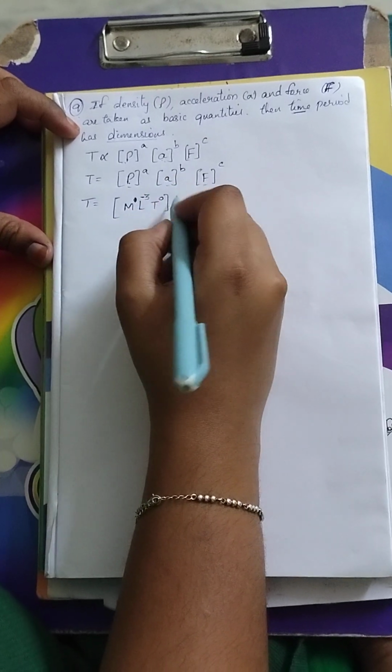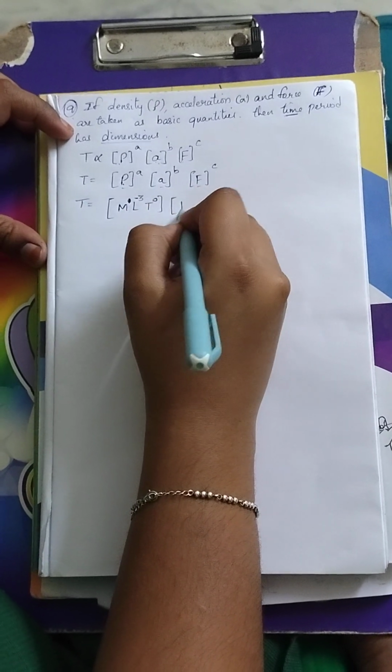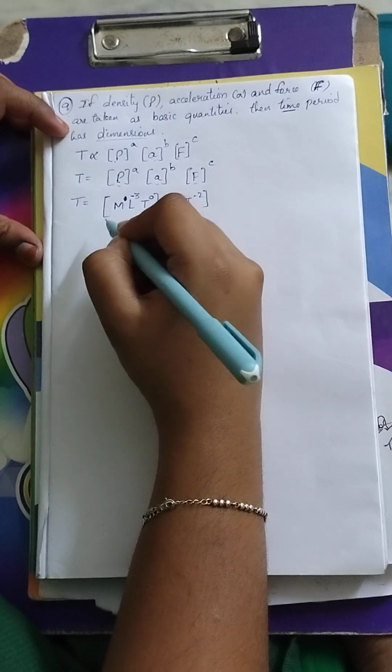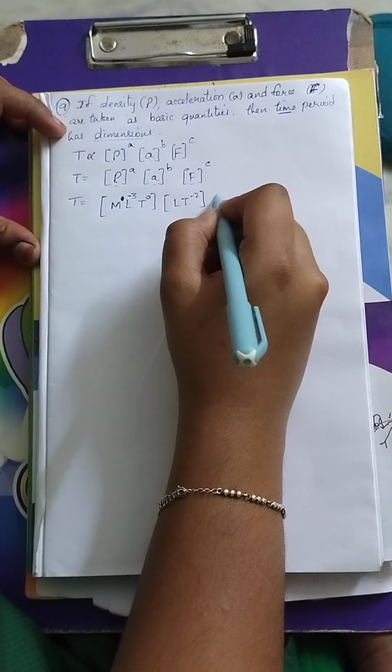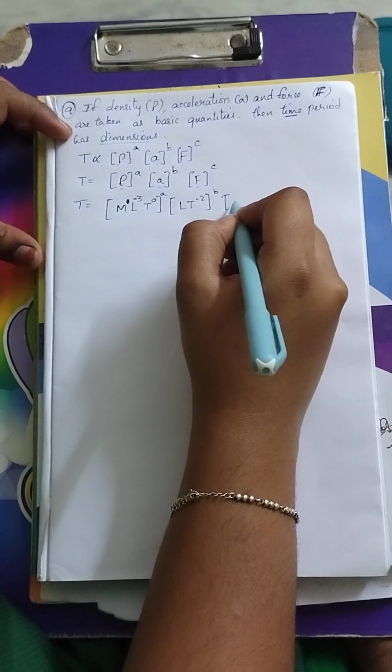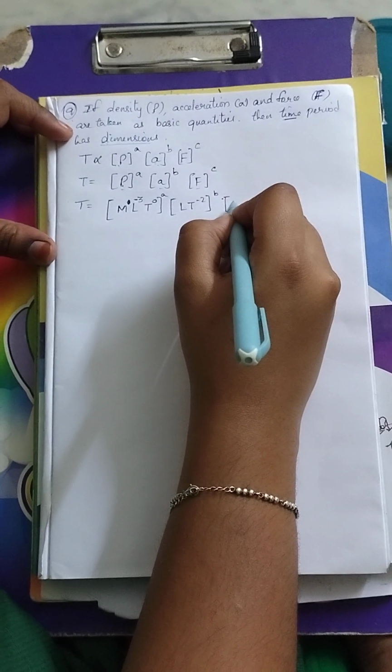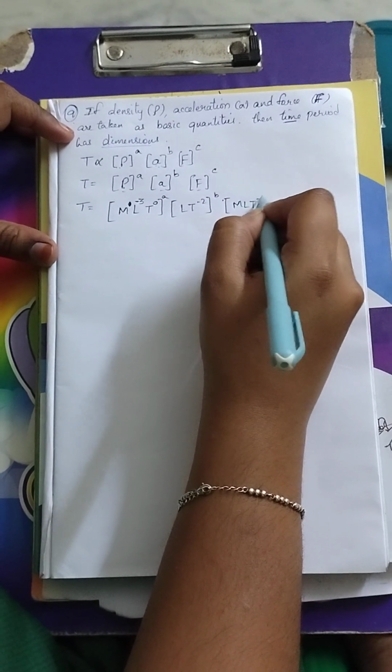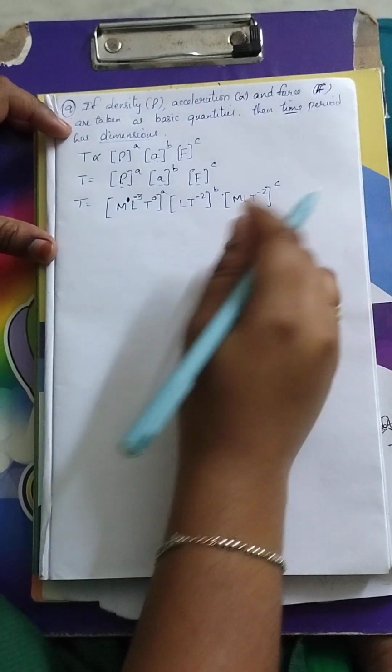And next acceleration, L T power minus 2. And for force, it should be M L T power minus 2, power c.